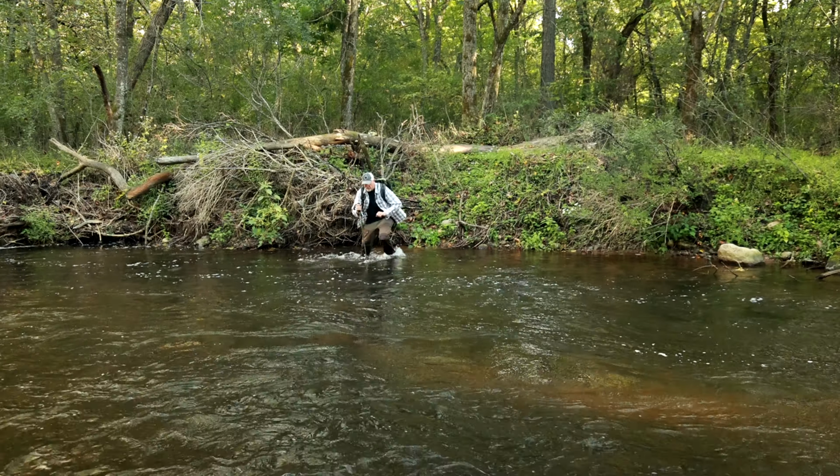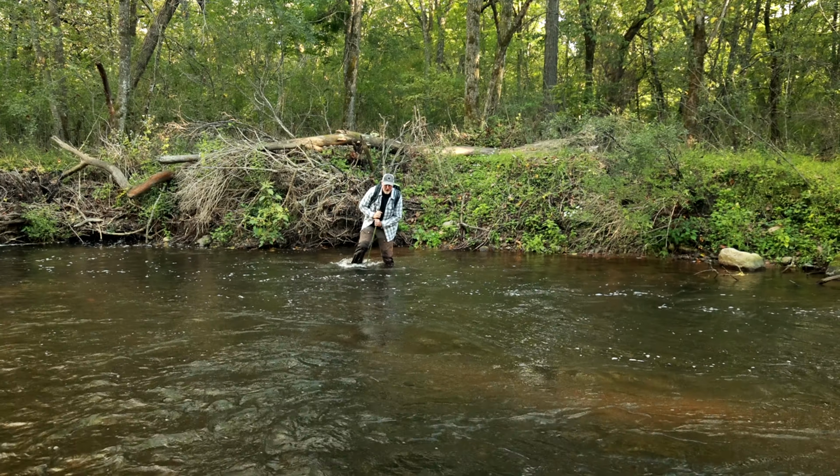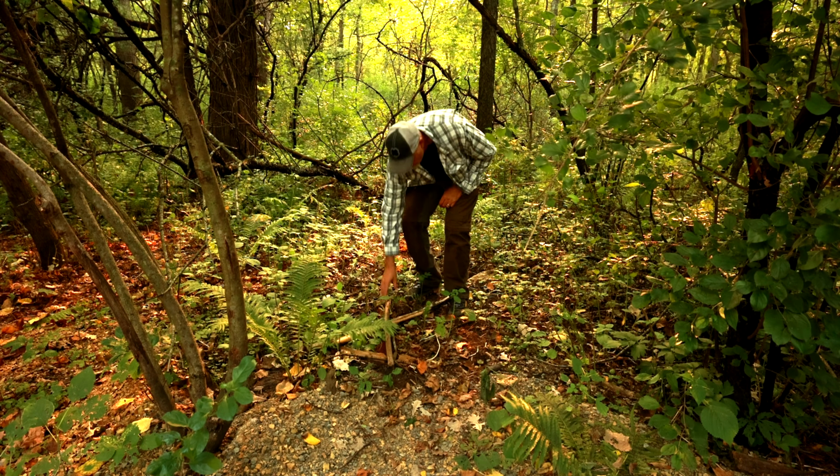Now, another thing I highly recommend is having hiking sticks or trekking poles. You just want one of them. Take one, put it in your pack, and have the other as you cross. And when you find yourself tripping, it'll keep you nice and stable and catch yourself instead of falling into the stream. And if you don't have hiking poles, look for a dead branch and use it as a walking stick.